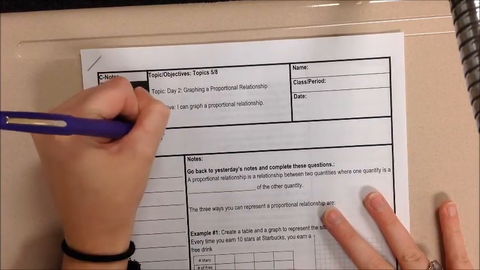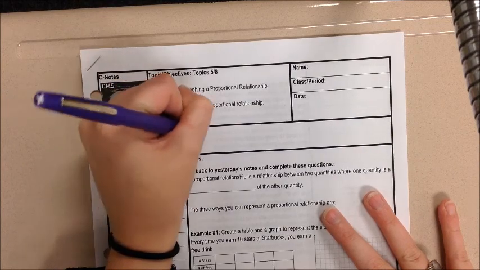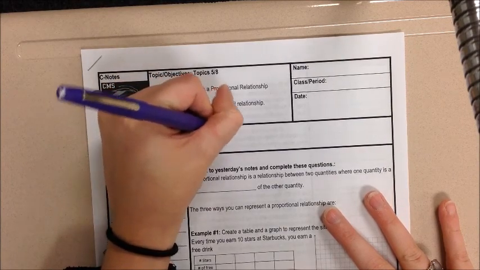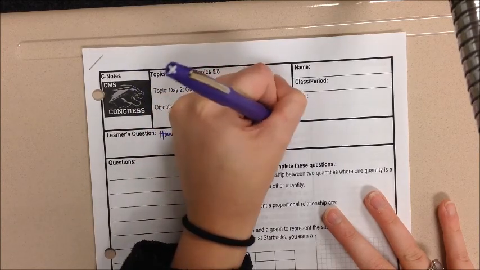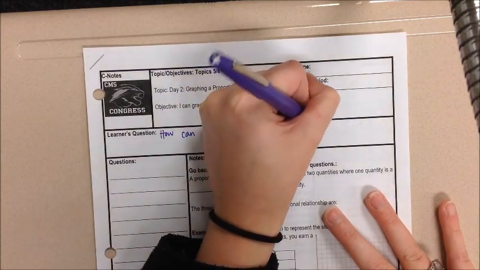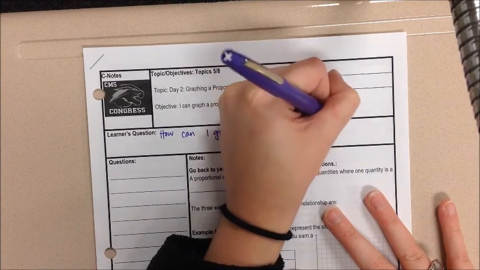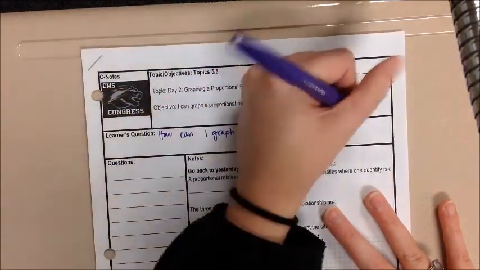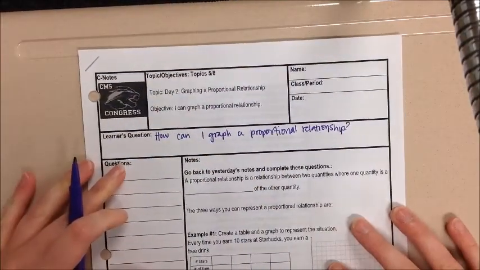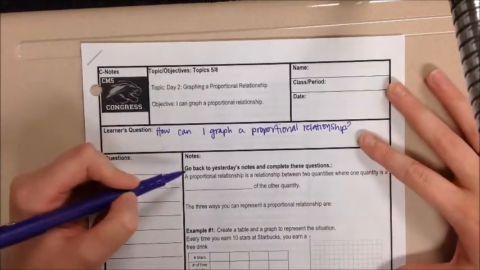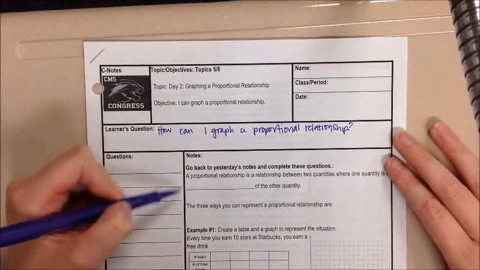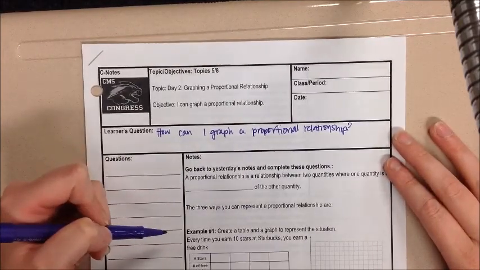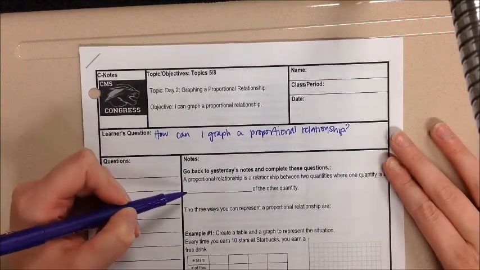It's how can I graph a proportional relationship? Question mark. Okay. And then you need to go back to yesterday's notes and complete those two questions. I will have them filled out in the You Try answers tomorrow.